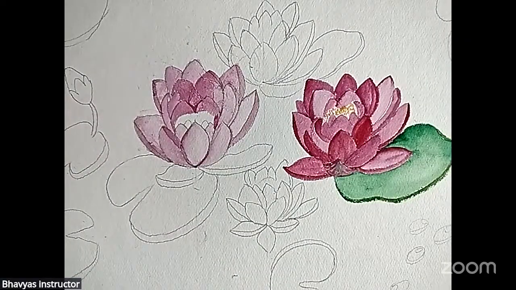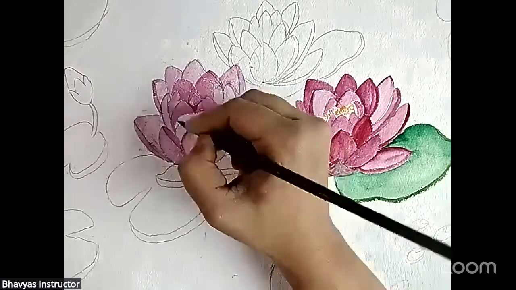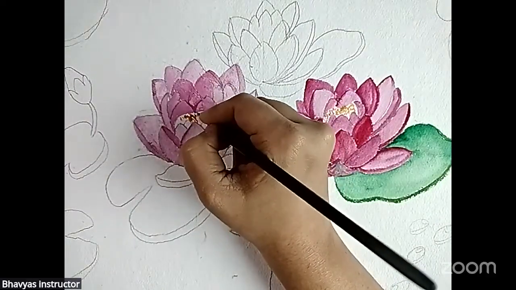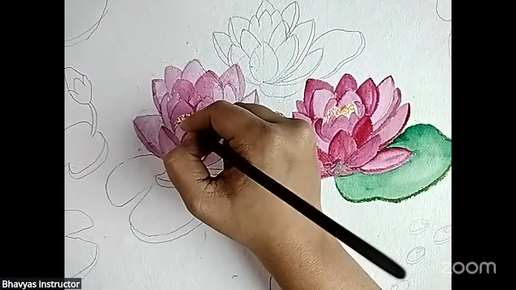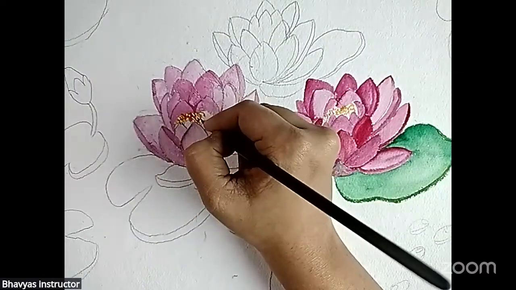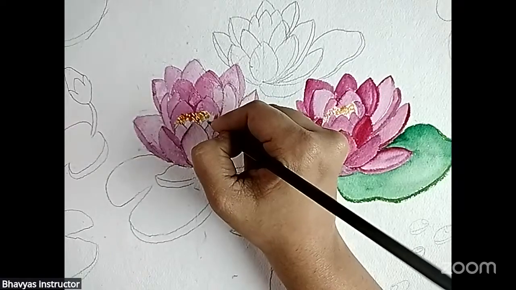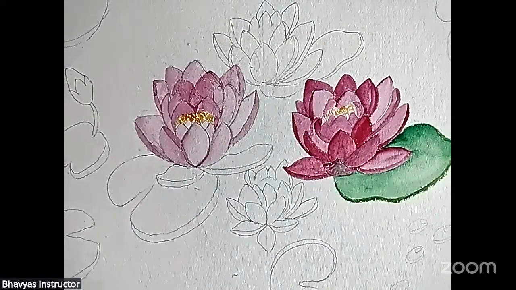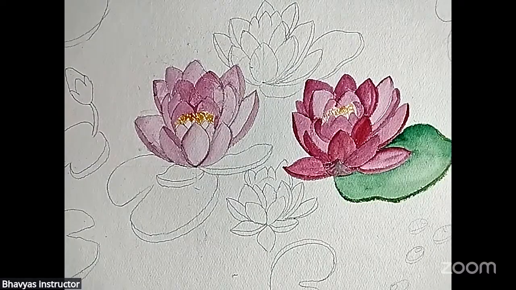And inside the flower, there will be yellow color. So just add that yellow color here. Add dots. Okay, don't paint completely. Add dots. Okay, understood?